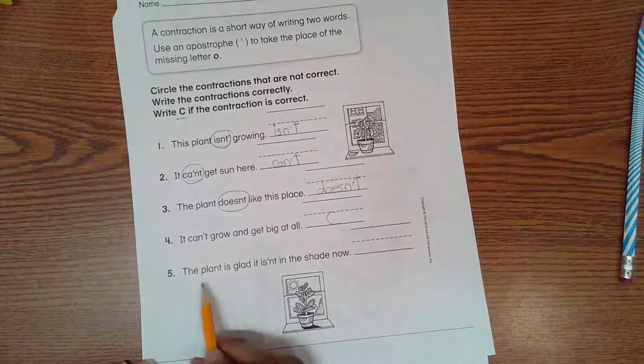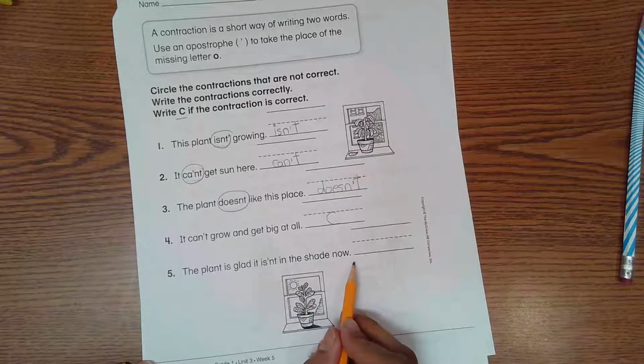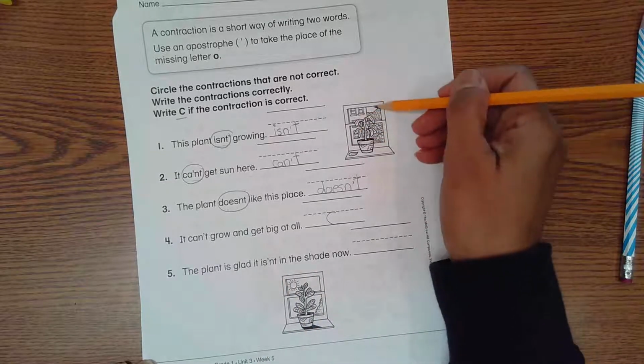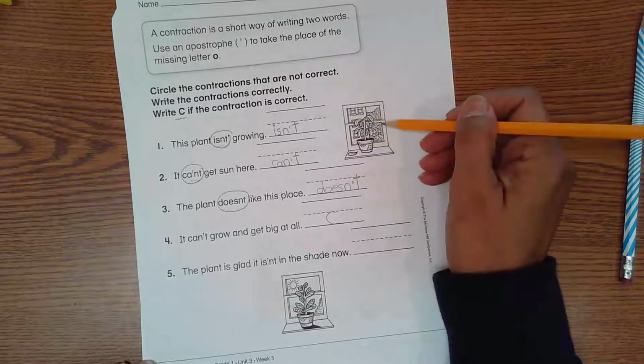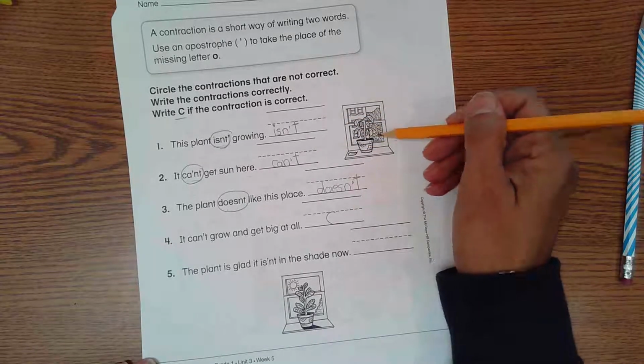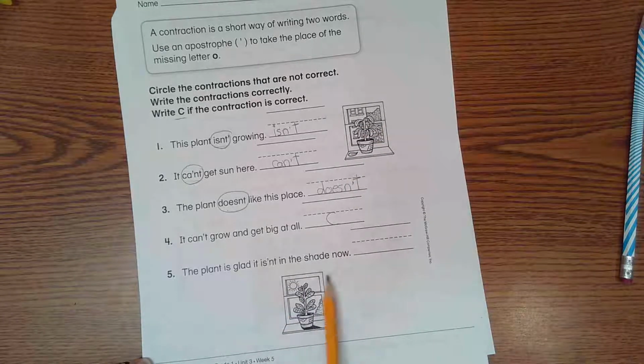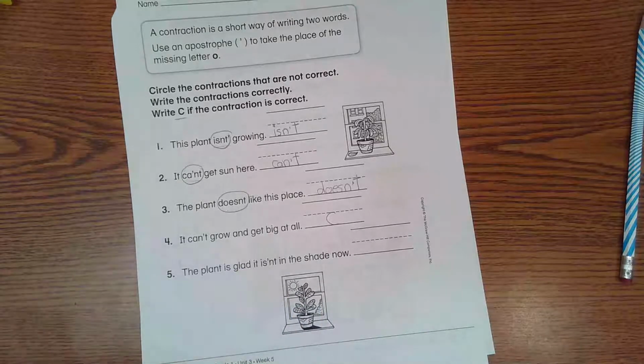Number 5, the plant is glad it's not, or it isn't in the shade now. As we see in the picture, the plant was not doing well, far away from the sun, but now, as we see, by a window, they put it in a different place, and that plant can get some sunlight.